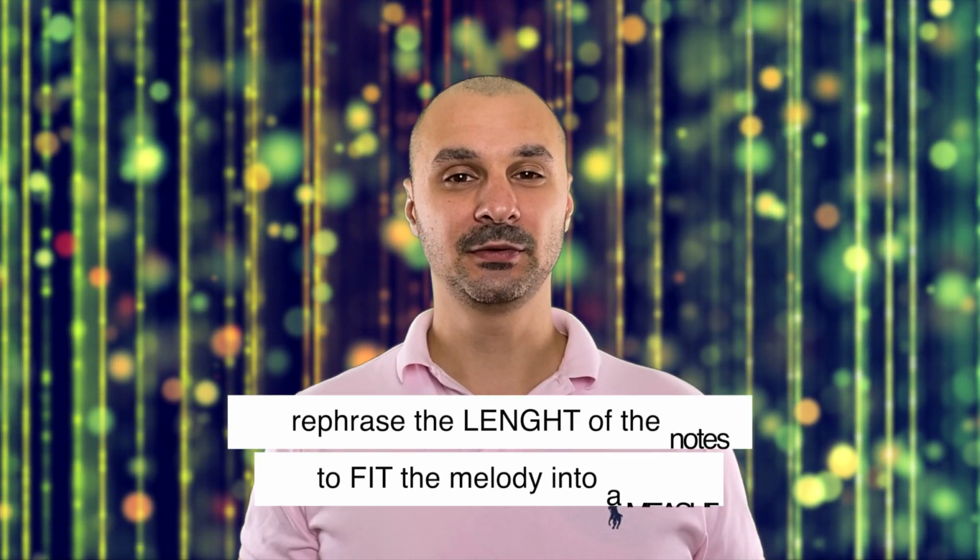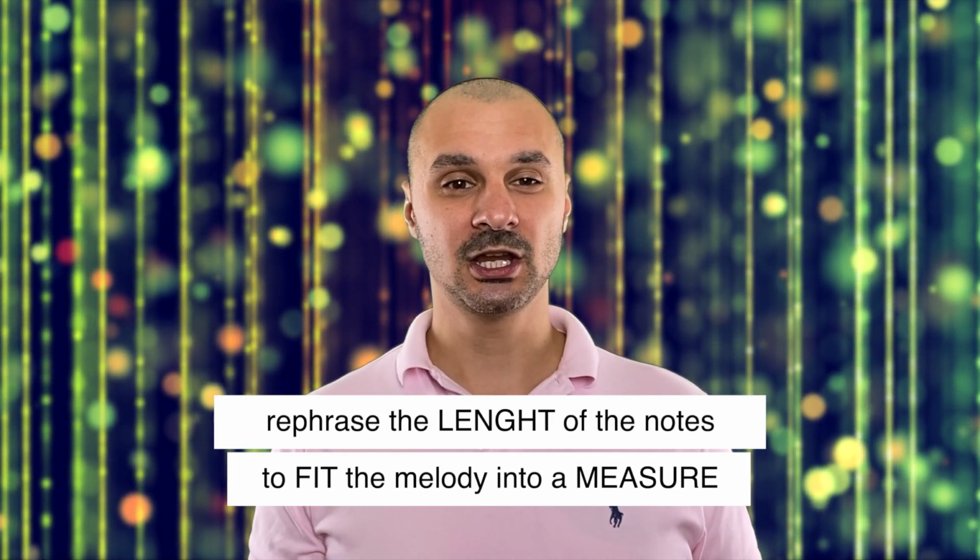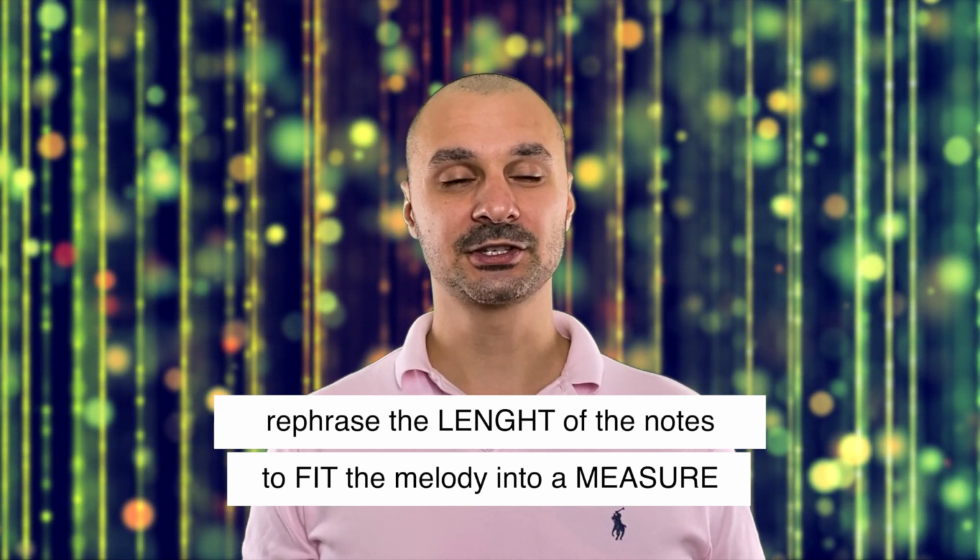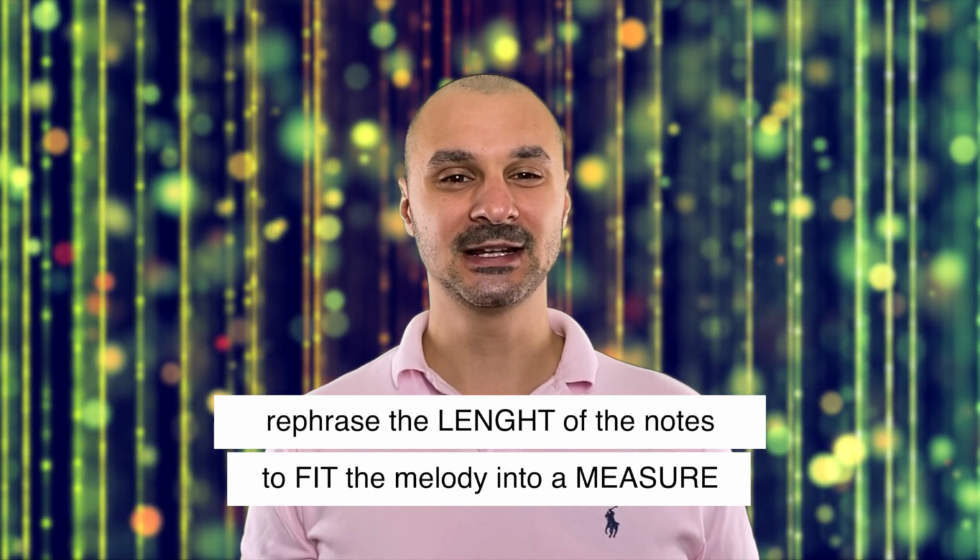It's possible to create a melody that doesn't fall within a time signature. For example, you create a 6 beats melody which doesn't fit well within 4 bars. You can fix this by rephrasing your rhythms or changing the rest period between the sections of your melody. The goal is to create a melody that can be divided into measures without having extra beats left over.